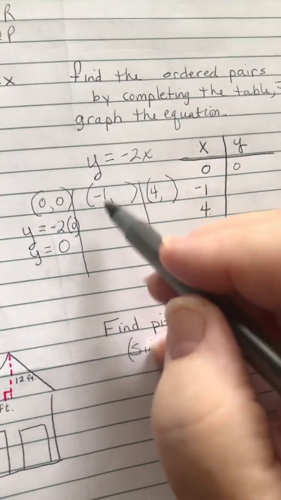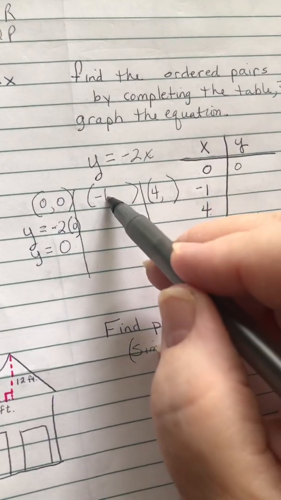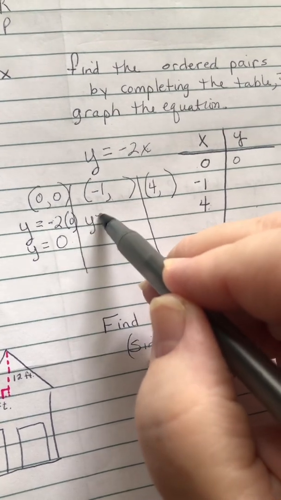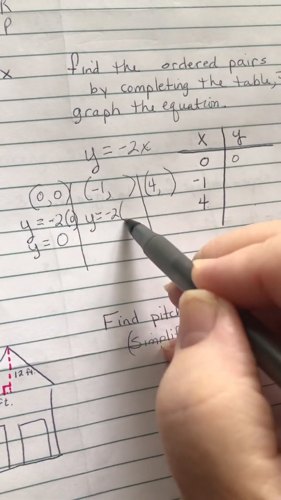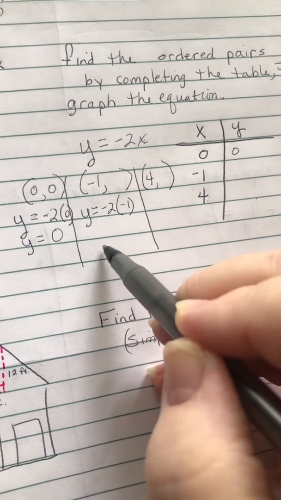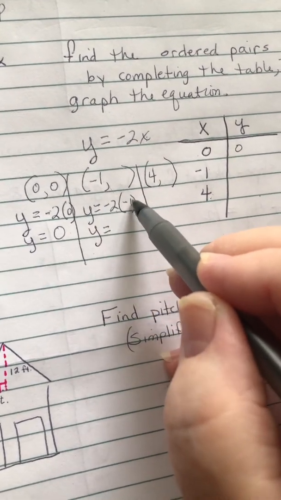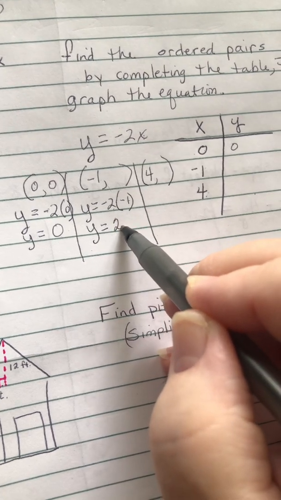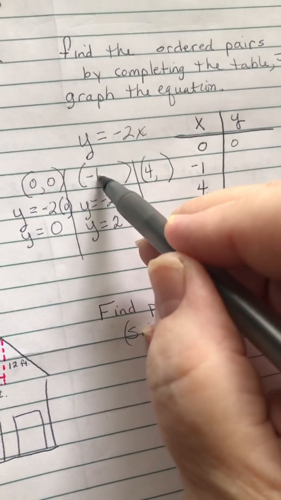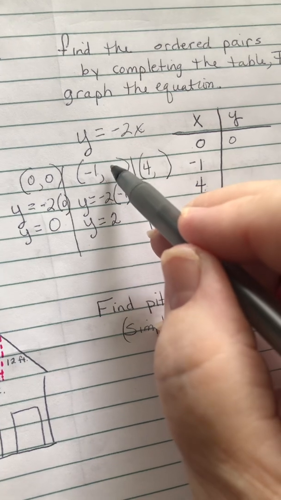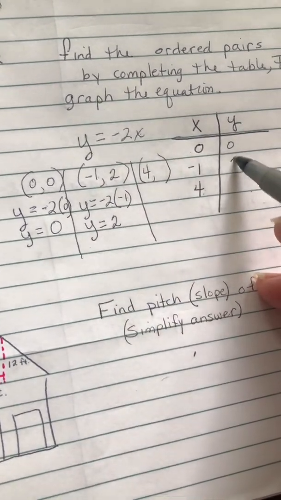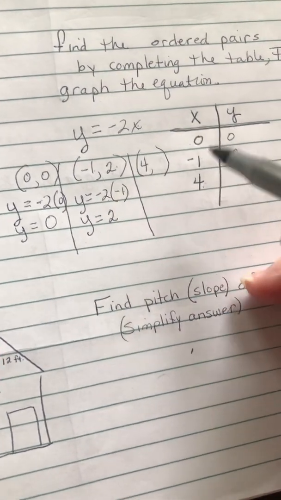Now we're going to do it again, but this time in place of x we'll put a negative 1. So we're saying y equals negative 2 times negative 1. And negative 2 times negative 1 is a positive 2. So when x was a negative 1 in this problem, y is a positive 2. So that's the second set of coordinates.